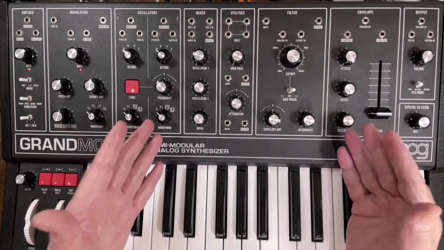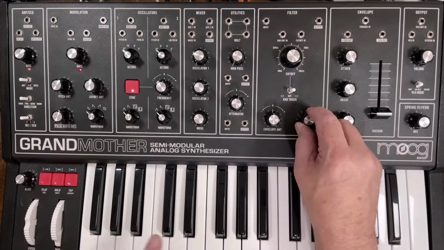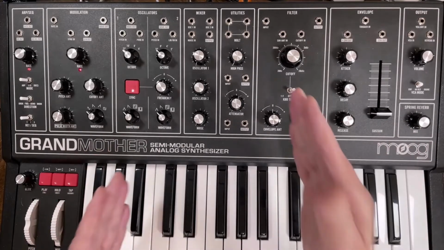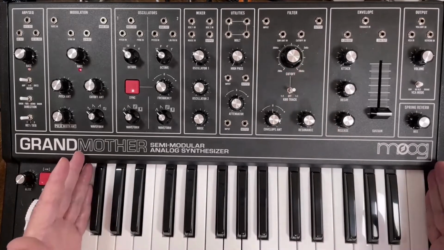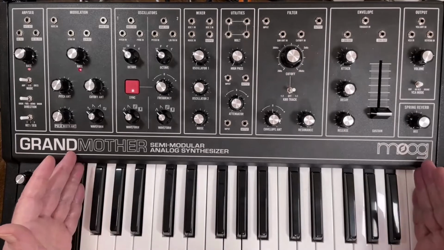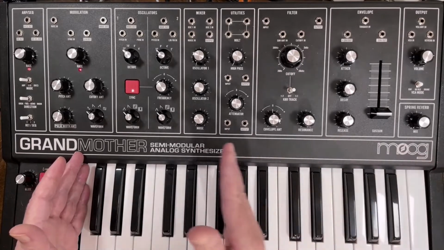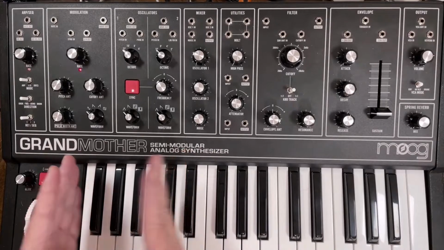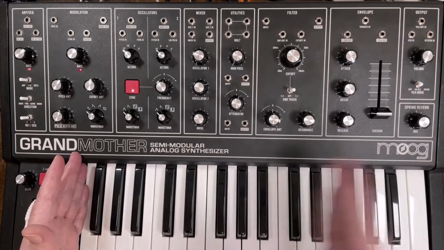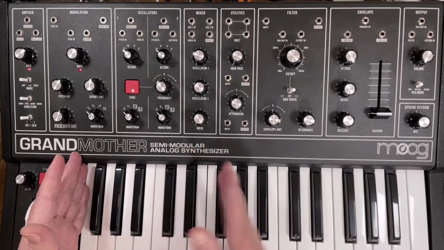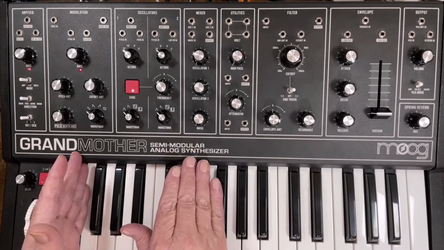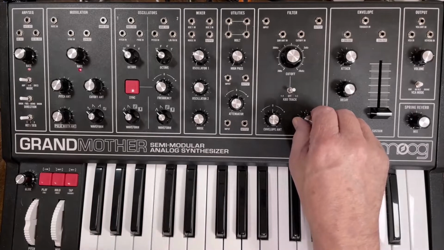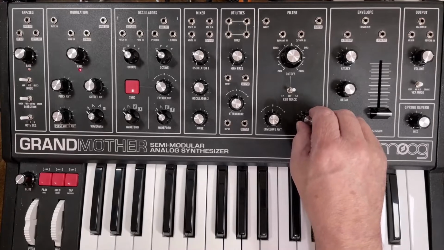Now, one other thing you can do is to increase the resonance. The resonance boosts the frequencies at the cutoff point. So if you imagine this is your frequency spectrum, which it sort of is, and we have reduced the cutoff down to about here, so we're only getting a small fraction of the entire frequency range, then the resonance will boost the frequencies at the cutoff point. Yes, well, you can hear it's adding a sort of boing to it.